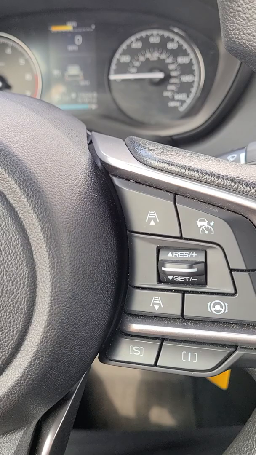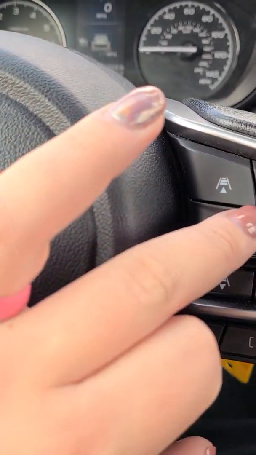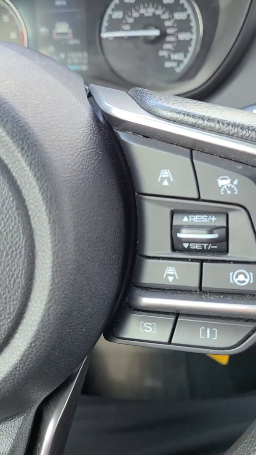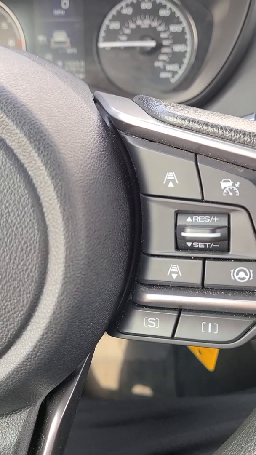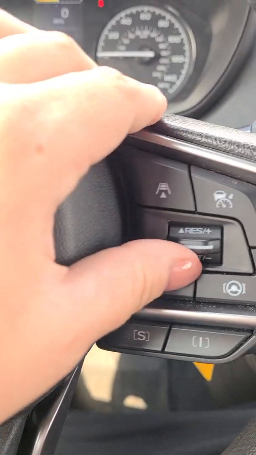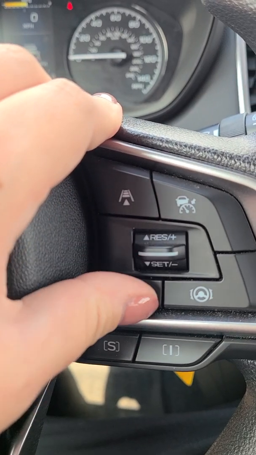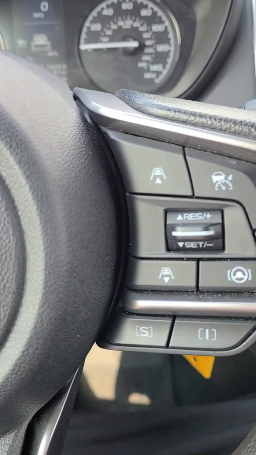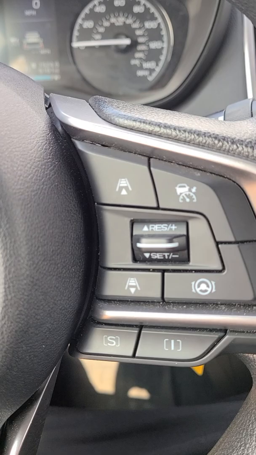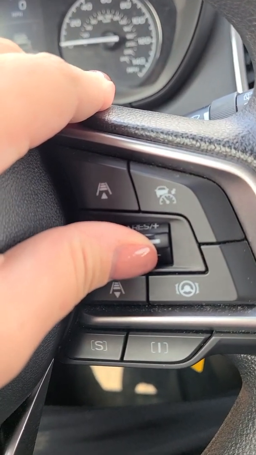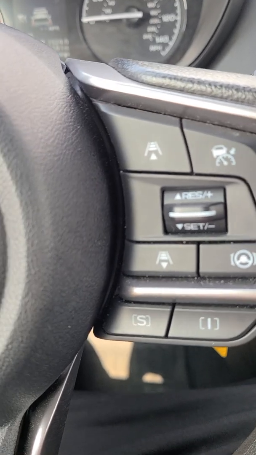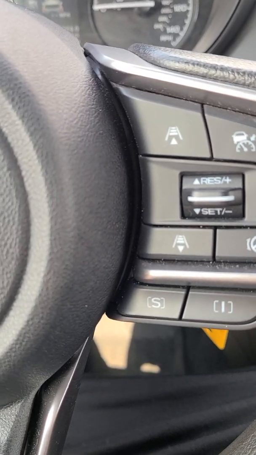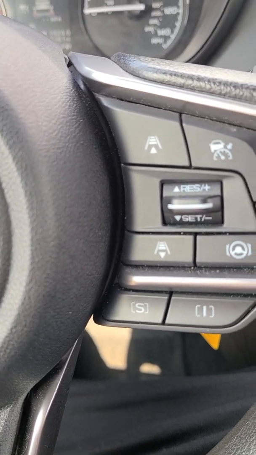Once you're set on a speed that you'd like to stay set on, you press this down, and that would set you on your current speed. If you'd like to speed up, you can press this button up, and that would speed you up by 5 miles an hour. Or if you press and hold this button, it would slowly change your speed by 1 mile per hour. So say you had it set on 65 and you want it to be set on 67.